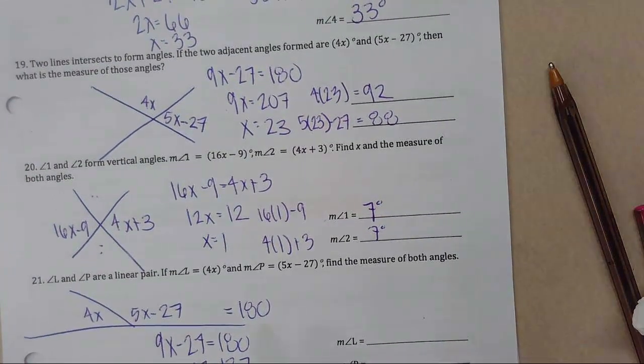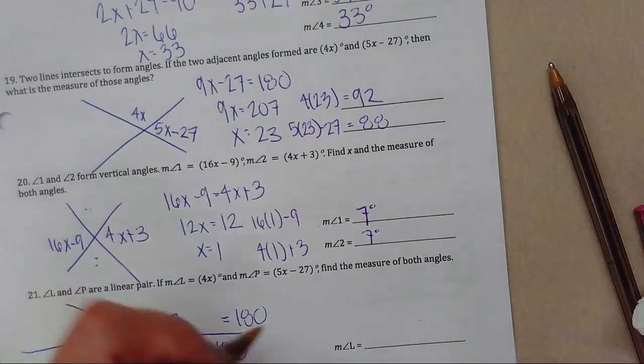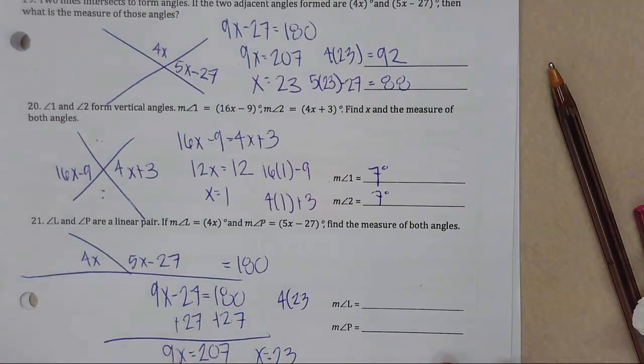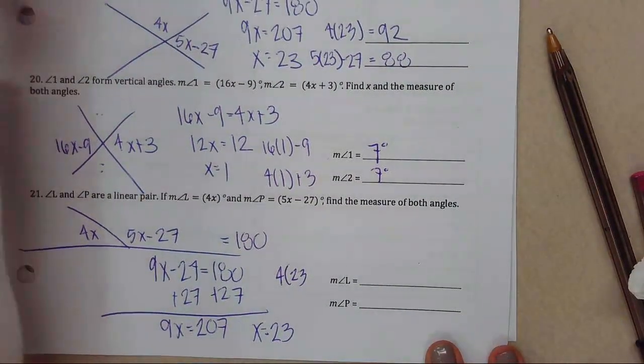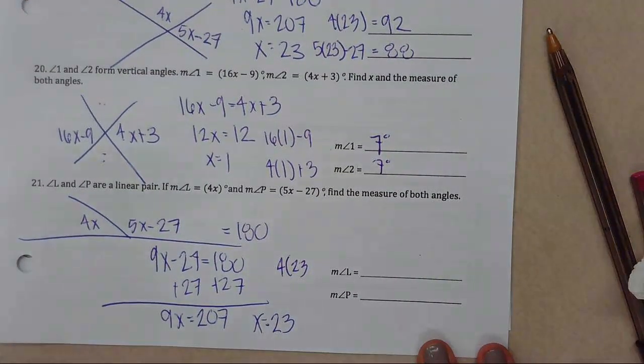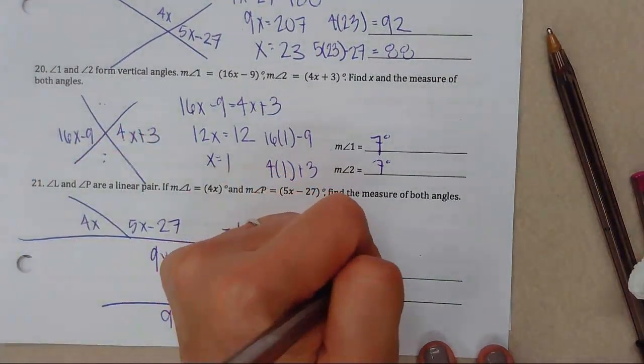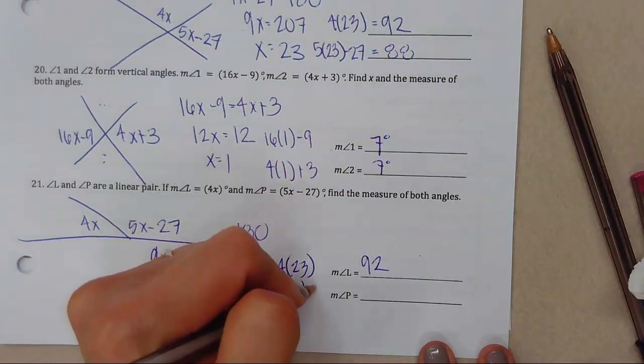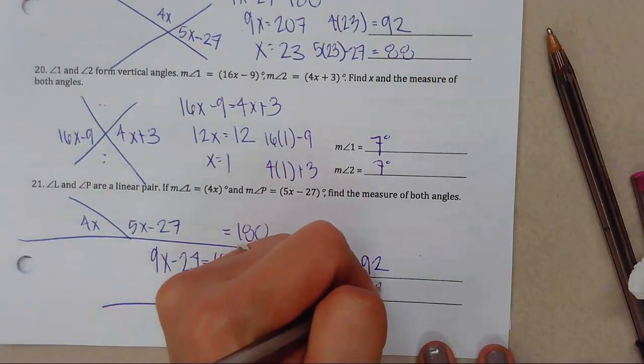Okay, so we're going to plug them in like we did up here. And we're going to get 4 times 23. Whoops. Be helpful if you could see. Push my drink up. And we're going to get 92. And we're going to get 5 times 23 minus 27, 88.